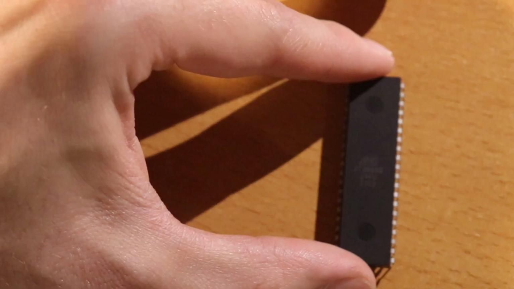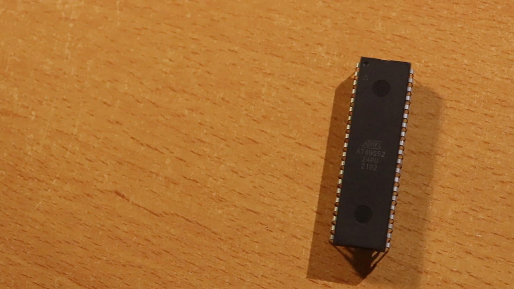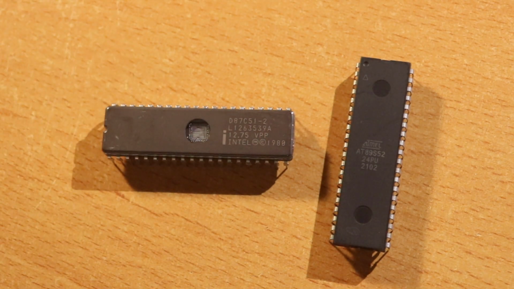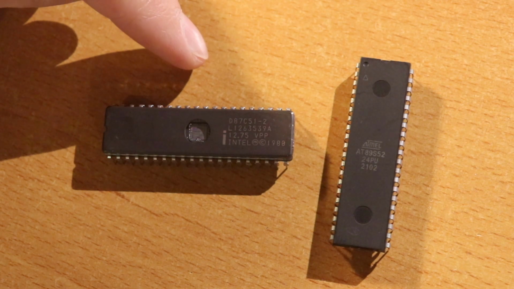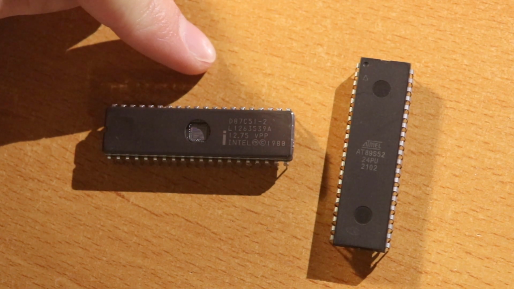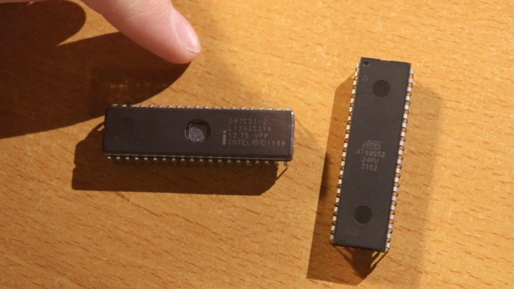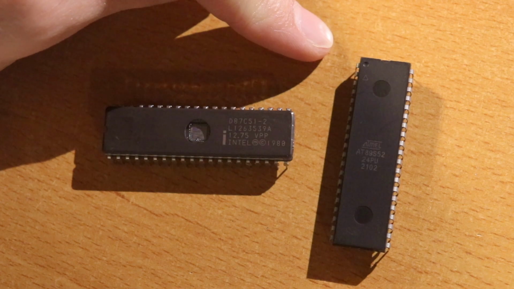For example, this is the microcontroller that I'll be using in this video, the AT89S52 from Atmel. It is specifically an AT52, although it still contains the underlying AT51 architecture and is binary compatible with some additions. This, however, is the D87C51 from Intel, which is specifically an AT51 microcontroller, and it does not have the same additions as an AT52. In other words, these two microcontrollers are backwards compatible, such that an AT52 can run binaries compiled for an AT51. However, they are not forwards compatible, such that an AT51 cannot run binaries compiled for an AT52.